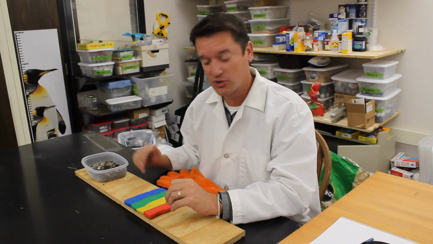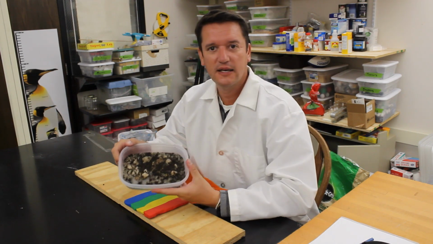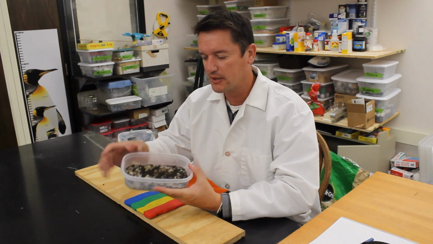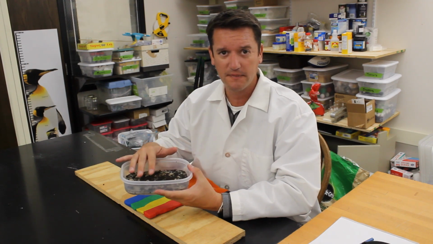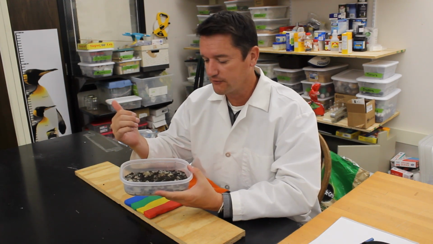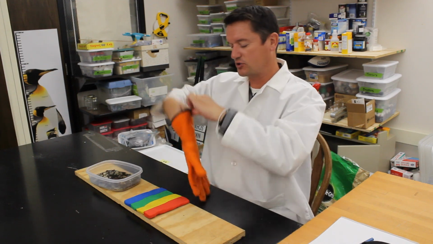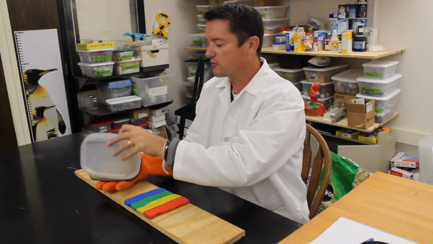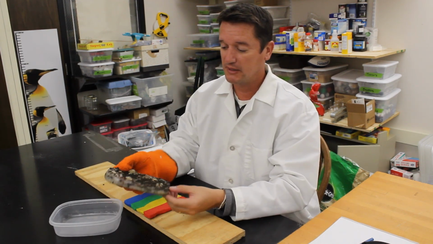Then I made a glacier. I took some rocks and some dirt and some sand, put it all in this tub, then I put some water in it. I threw it in the fridge overnight so it froze, and now I have a glacier. So this is a good representation of what a glacier would be like. We have a lot of ice, and then we have a lot of other things that are stuck inside.